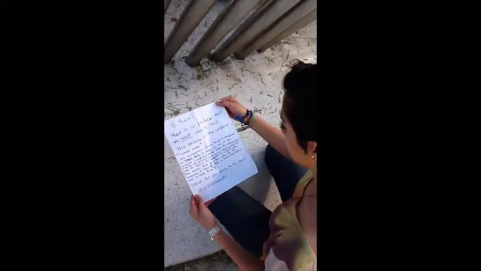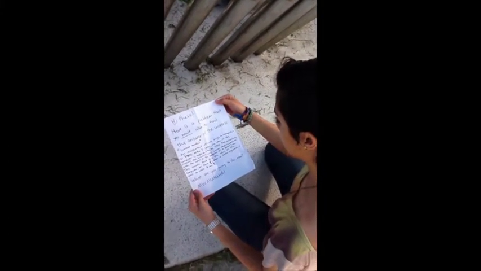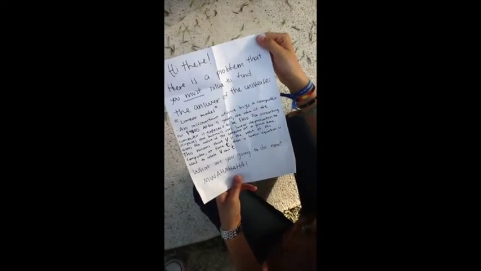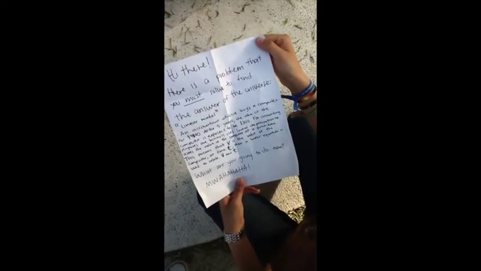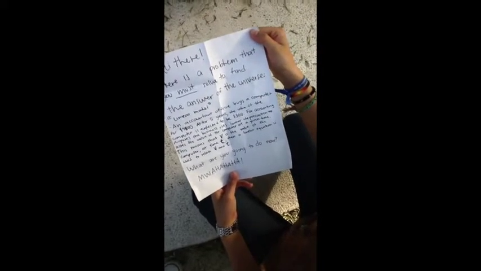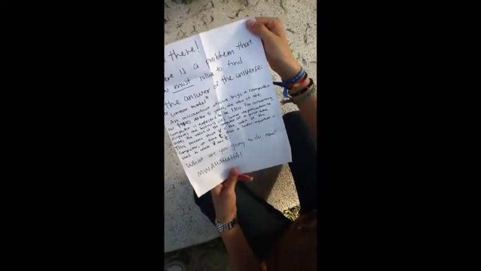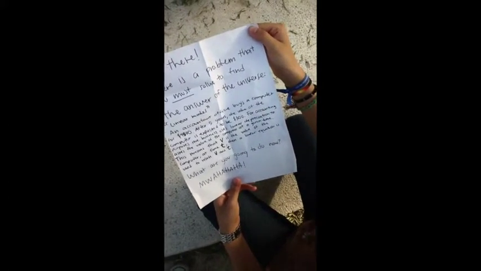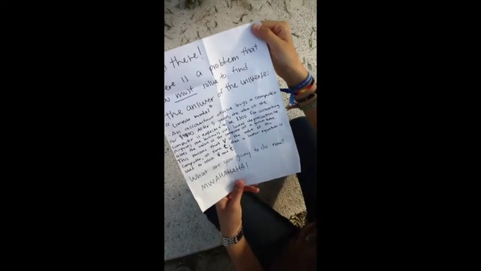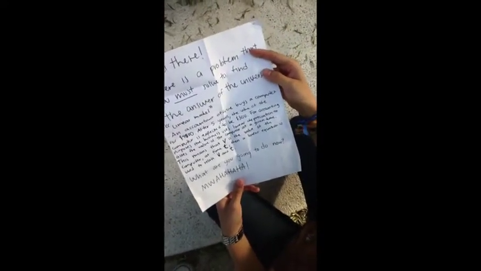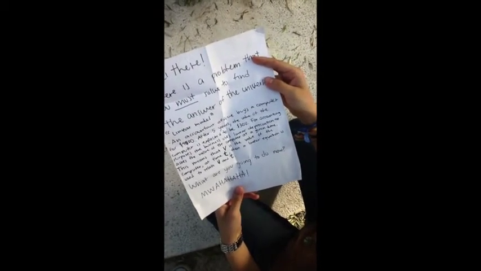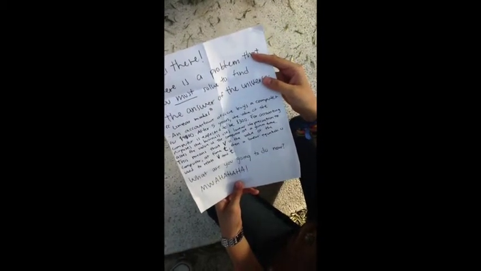Hi there, here's a problem that you must solve to find the answer of the universe. An accountant office buys a computer for $4,500. After 5 years, the value of the computer is expected to be $300. For accounting purposes, the business uses linear depreciation to assess the value of the computer at a given time. This means that V is the value of the computer at time t. Then a linear equation is used to relate V and t.